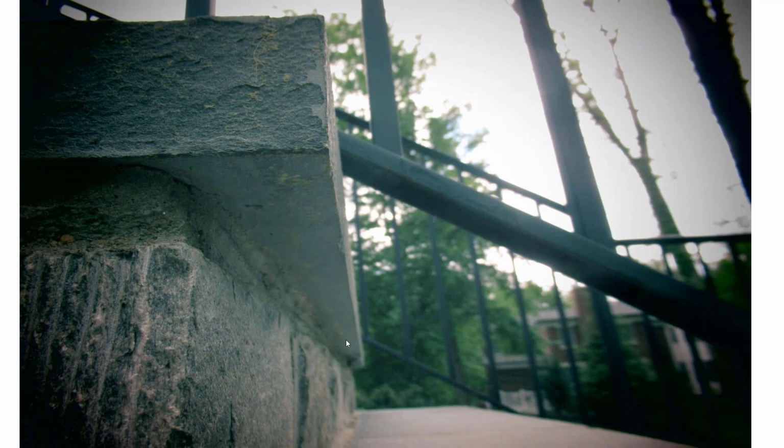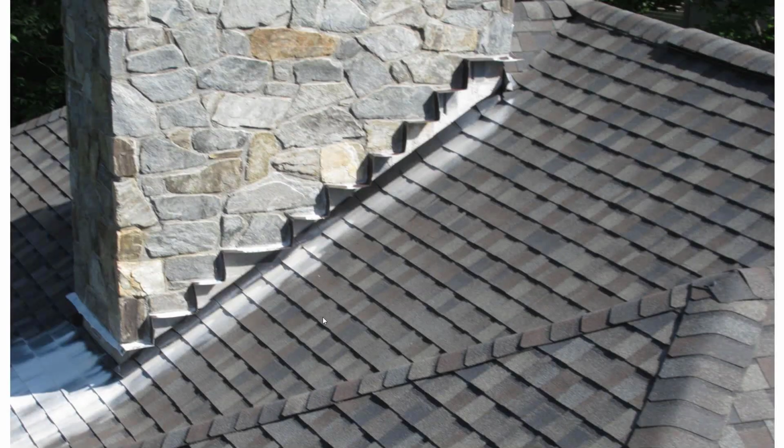So here is the underside of a tread that should have a capillary break on it. This is the chimney at this particular house that who knows what's going on with this flashing.